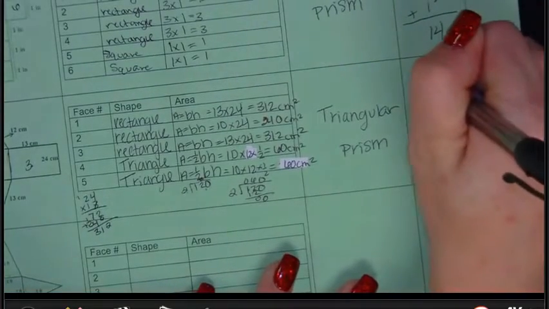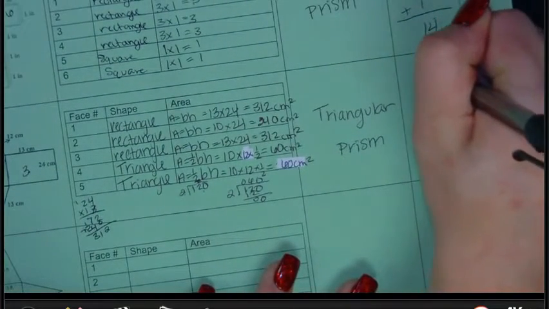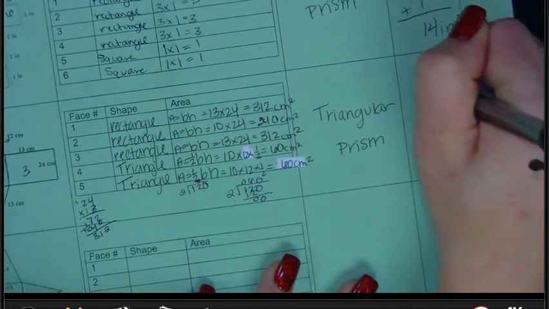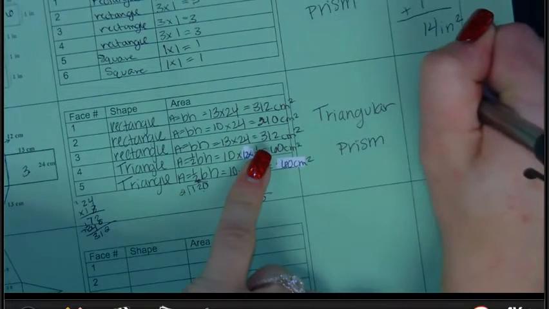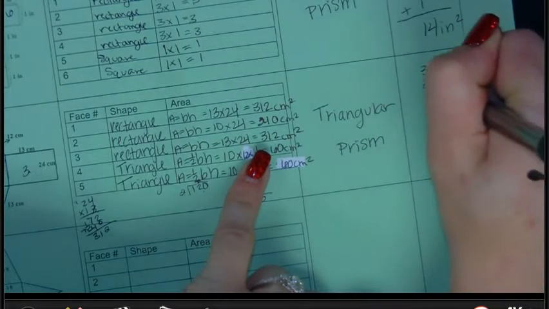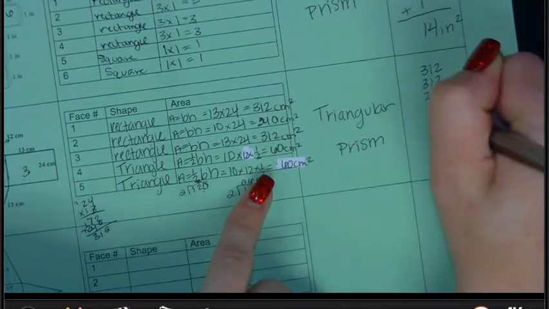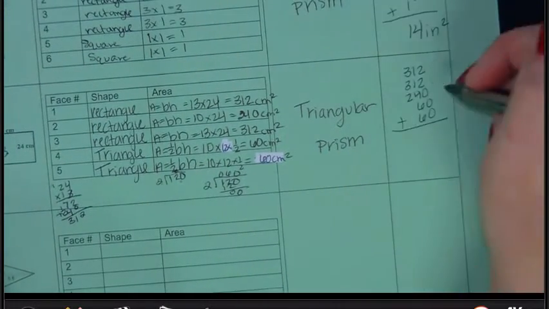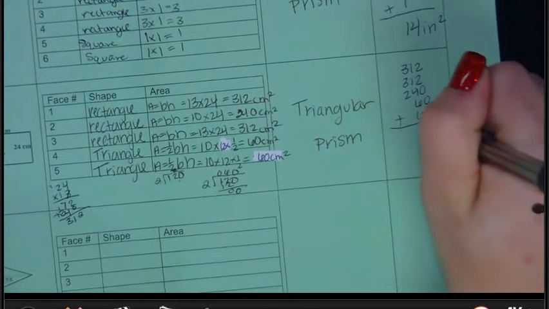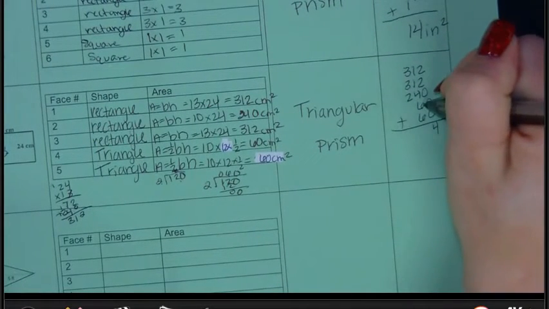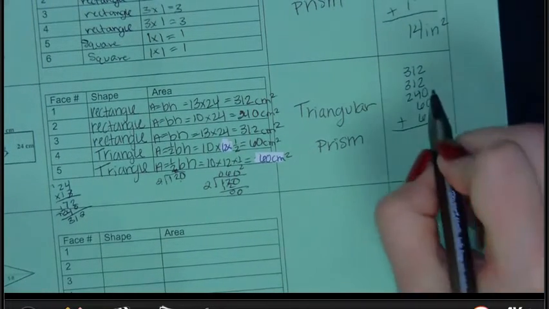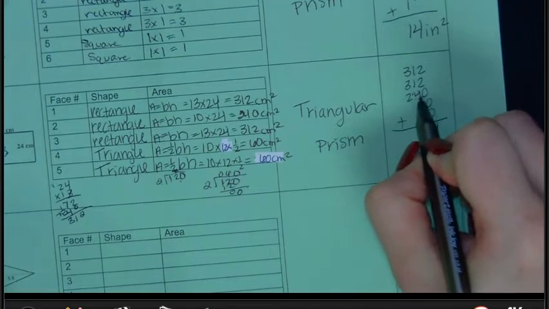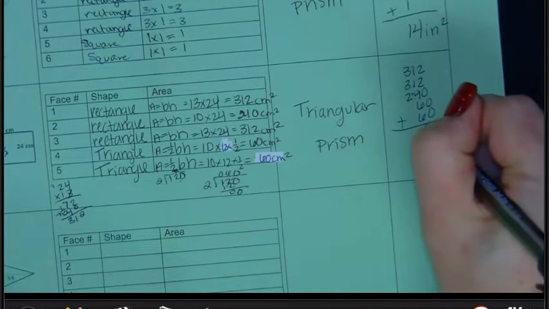All right, now we're going to add up and find my total surface area. So what I'm going to do is line up all of my numbers here. So 3, 1, 2. I have 2, 3, 1, 2, so I'm going to go ahead and write both of them. And then 240, and then 60, and then 60. Okay, so we're going to add all these numbers up. So let's go down the tens. 2 plus 2 is 4. Okay, let's do 6 plus 6, that's 12. 13, 14, 15, 16, 17, 18, so 8.